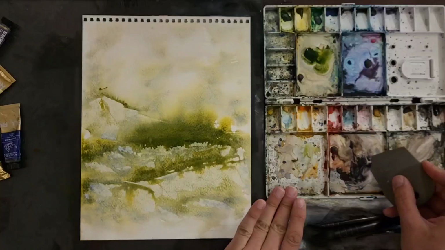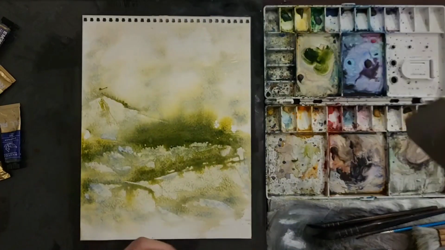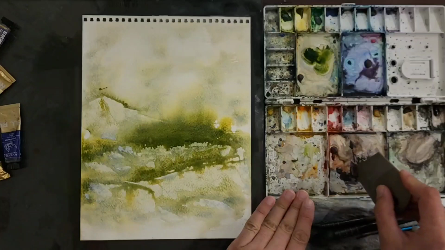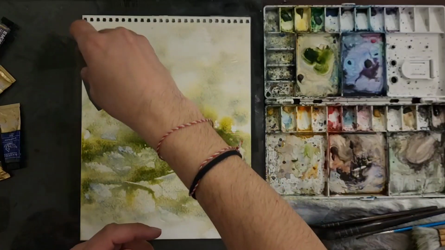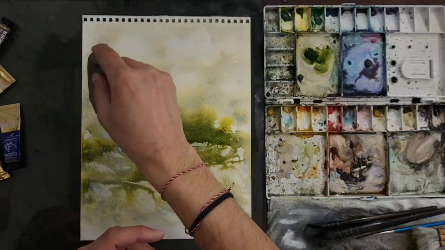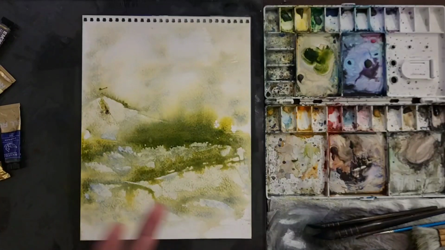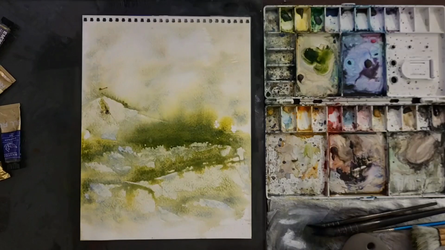I'm gonna take a little bit of brown here. A little bit of brown here with the edge of the palette knife and mark it up. There we go. Good. Now we have trees, we have mountains. Let's see how we're gonna work with that.